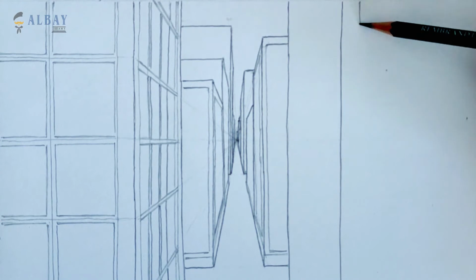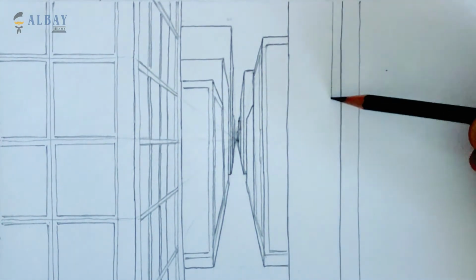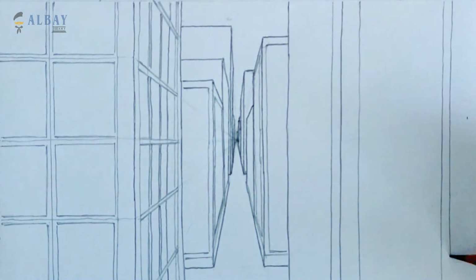Okay, now it's time to draw the windows of the building on the right. I'm going to follow the same process as I did for the others. The only difference is the shape and size of the windows. If you noticed, I draw a bunch of straight lines. When drawing a street like this, you'll need to do the same.